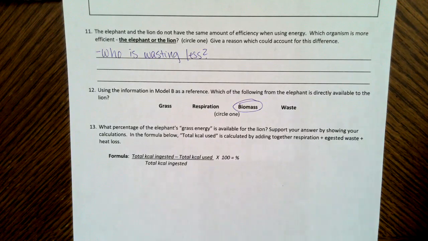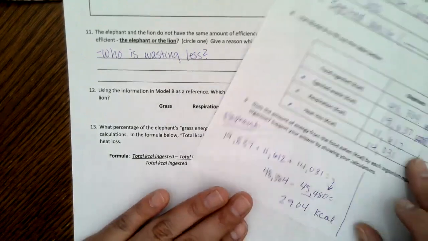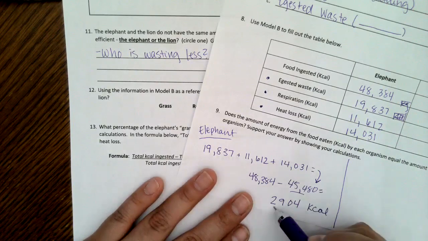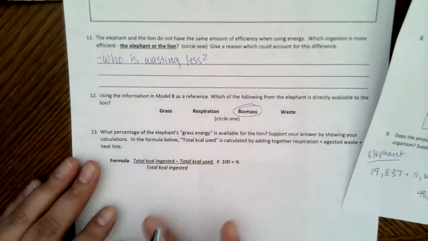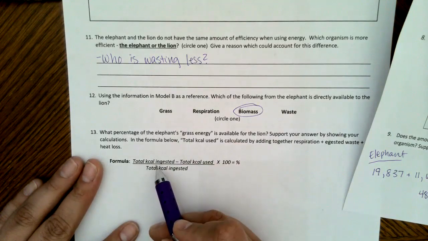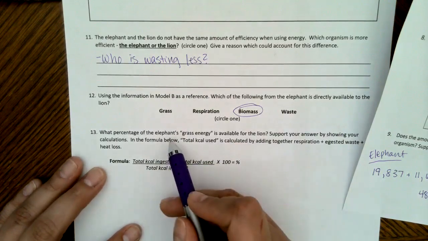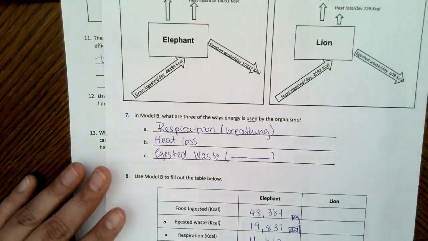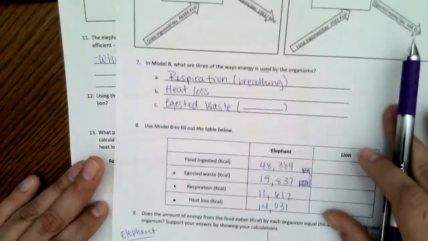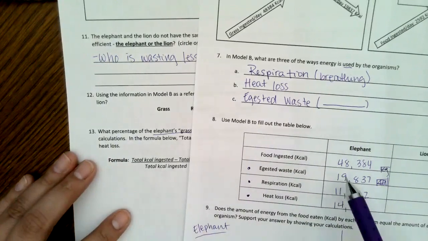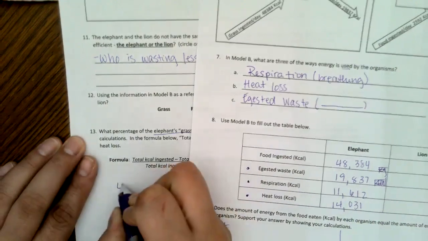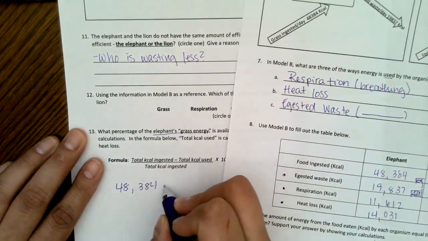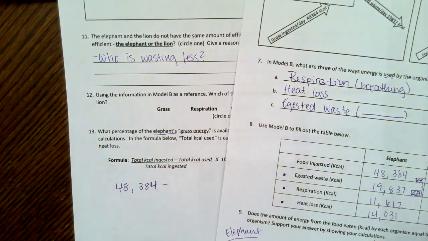And wait a second there. I think I already did that, right? Oh, look at that. I already figured that out. I already added those three numbers together, right? So here's that number. That's going to get carried over here, but let's start at the beginning. So here we have total kcal ingested. And again, we're talking about the elephant's grass energy, right? So we're looking at the elephant's information over here. So our elephant's information for what was ingested is going to be that 48,384 number.